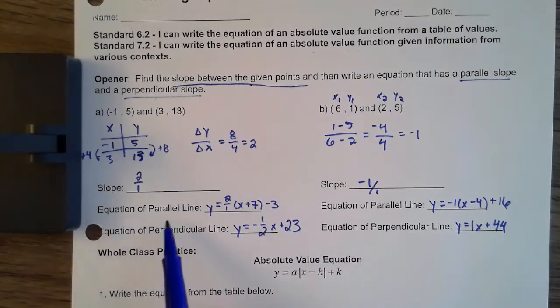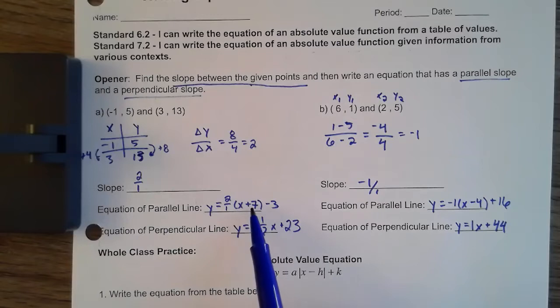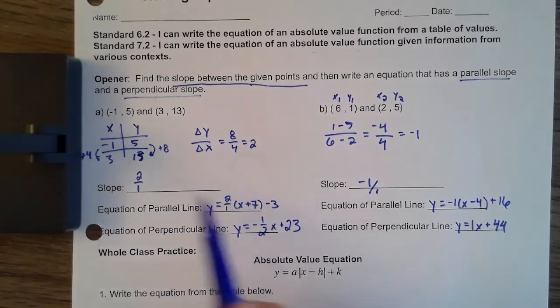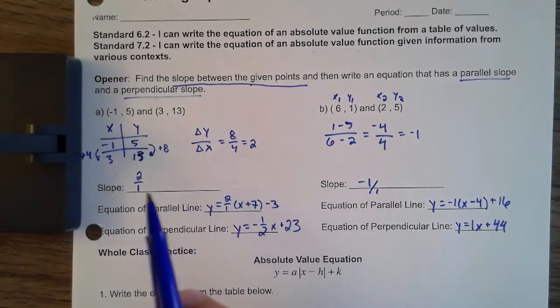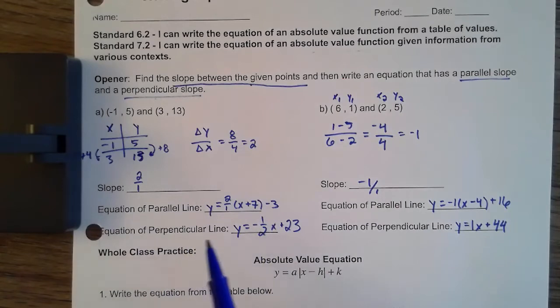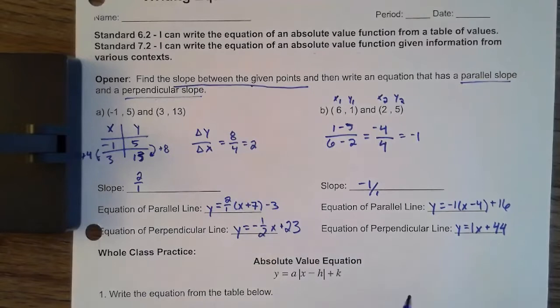And then for an equation of a parallel line, it did not matter. I just randomly chose the starting point of this would be -7. Remember to switch the x coordinate, comma -3 for y, and just keeping the slope the same, right? So that was the big idea there. For the perpendicular line, I went ahead and flipped the slope, so now it's 1/2. And since it started out as positive, I went ahead and made it negative. And then again, just making it something that is different than any point we started with. So passing through the y-intercept of 23.